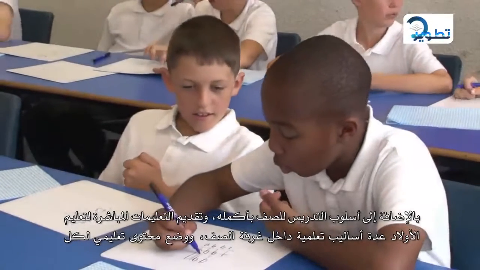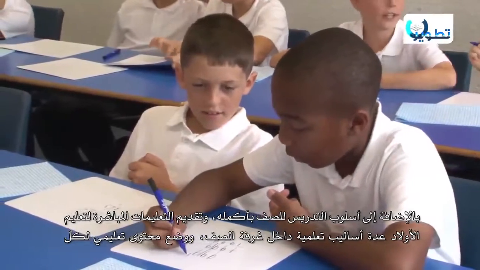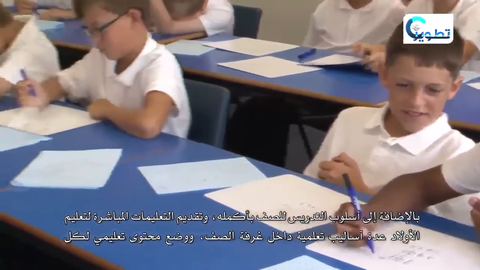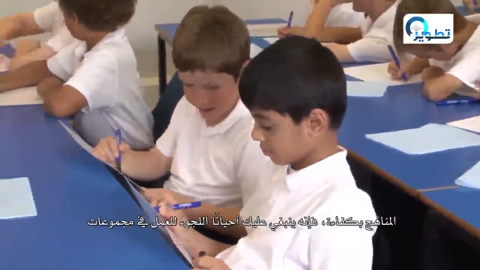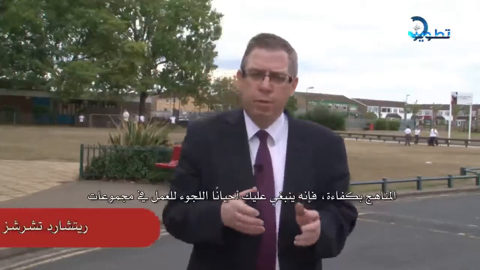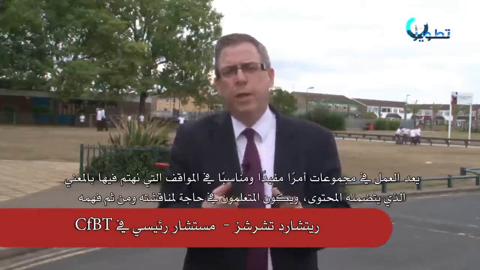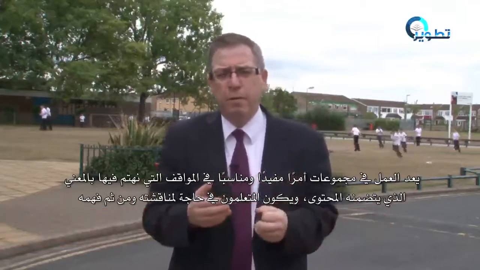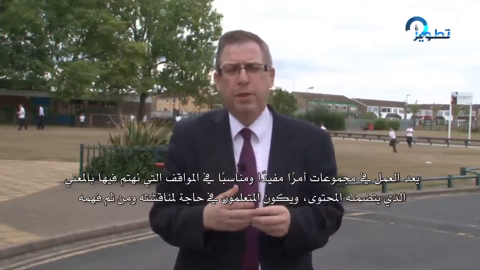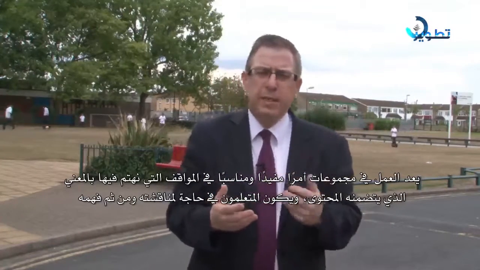As well as doing whole class teaching and direct instruction to teach the children methods in the classroom and put across content efficiently, sometimes you'll want to use group work. Group work is useful and appropriate in situations where you have content where meaning is important and the children need to discuss it to get understanding.